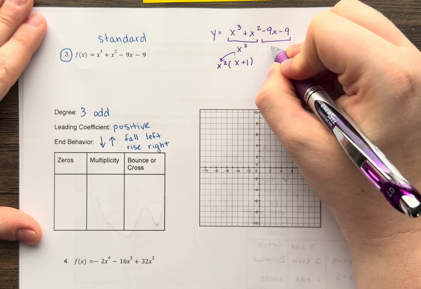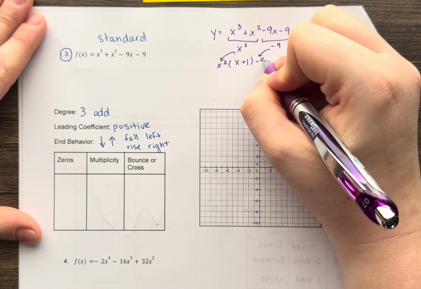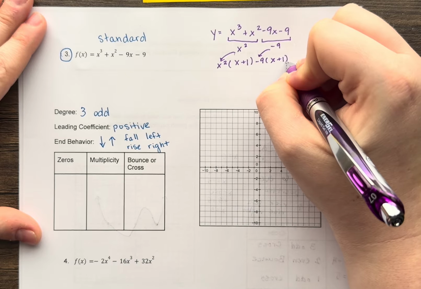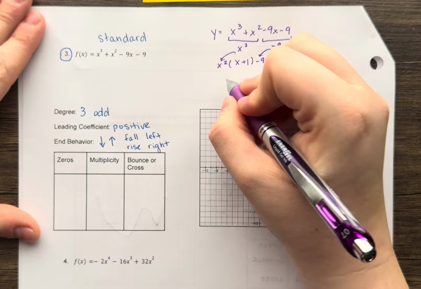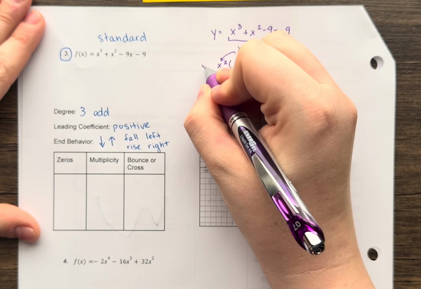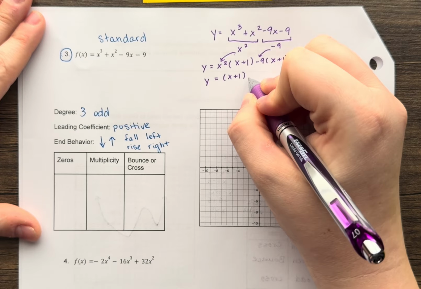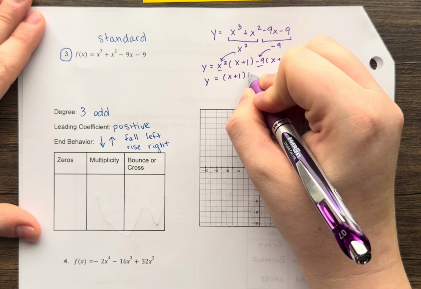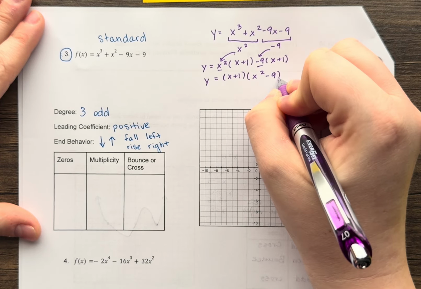And then our GCF for this second group is a negative 9. So we'll go ahead and pull that out. And again, we'll be left with x plus 1. Now we've got that common binomial, that x plus 1. All right, y equals x plus 1, and then our leftover pieces get written together, x squared minus 9.